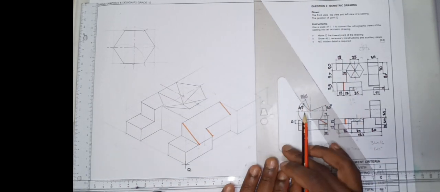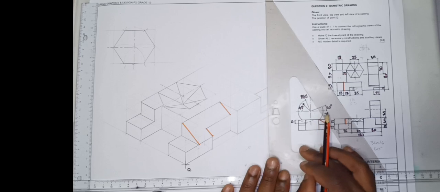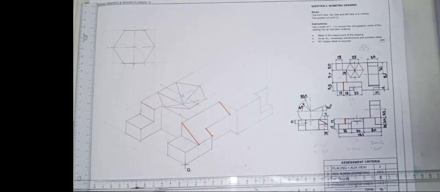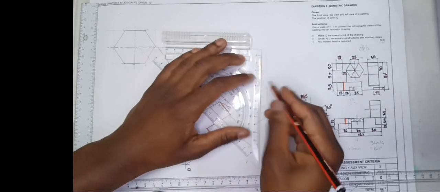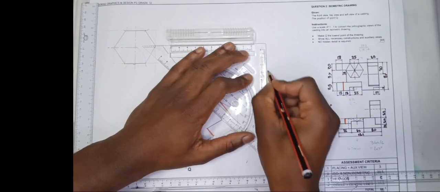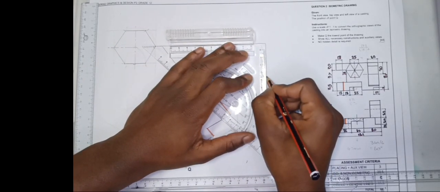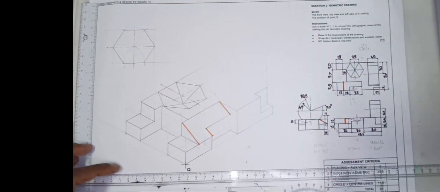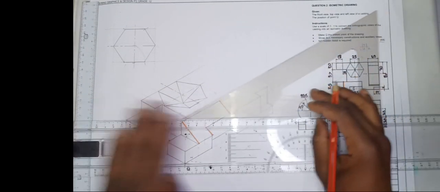Okay, so yeah, let's come here on this side and measure 25. 25 is here, so this is going to be our center line.